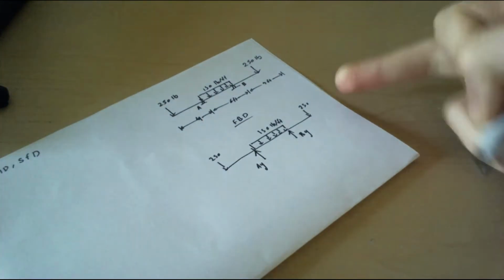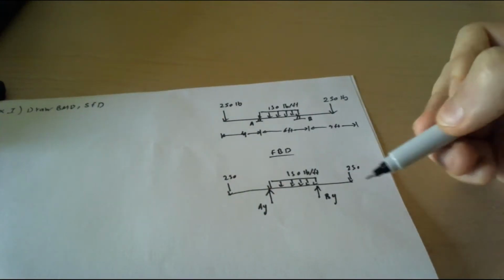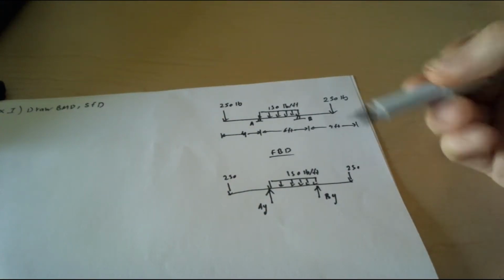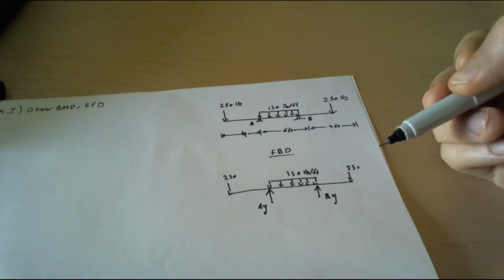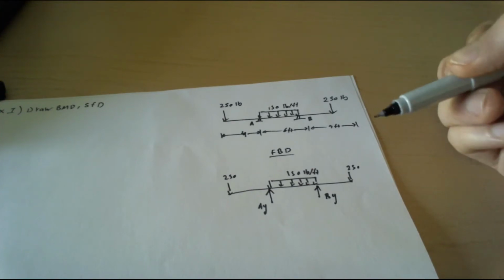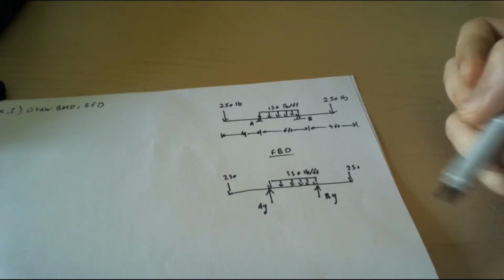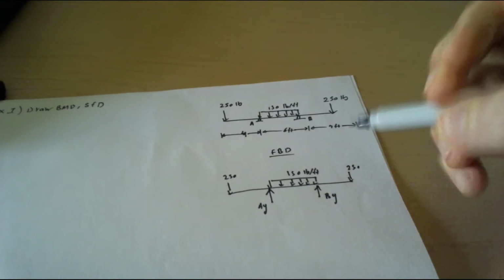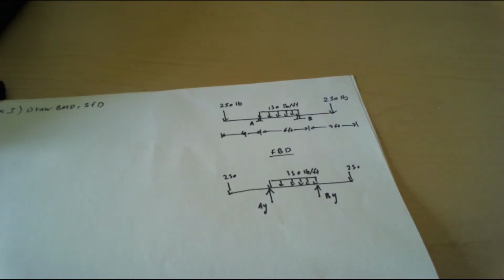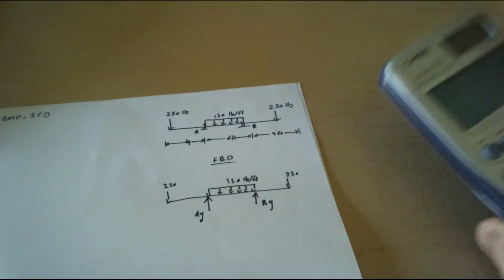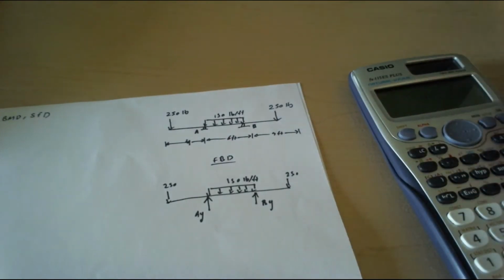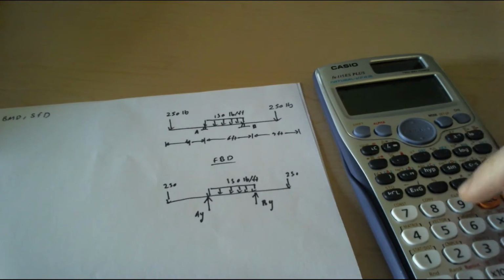Since there is no force in the x direction, the sum of forces in x equals 0, and therefore BX is 0, so there is no reason to draw that. And one thing this symmetric loading helps us with is that we can right away calculate the reactions. Since it's symmetric, we only have to calculate one side.